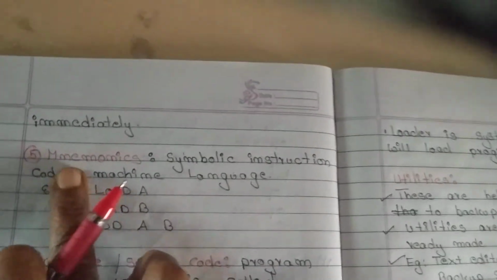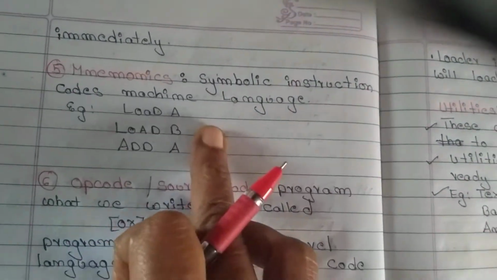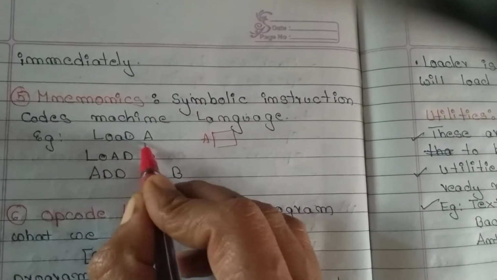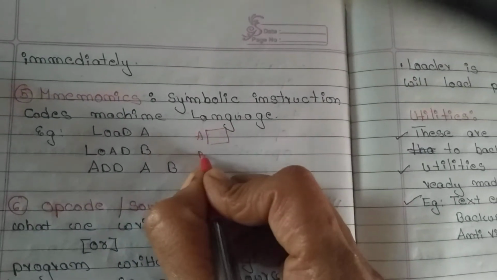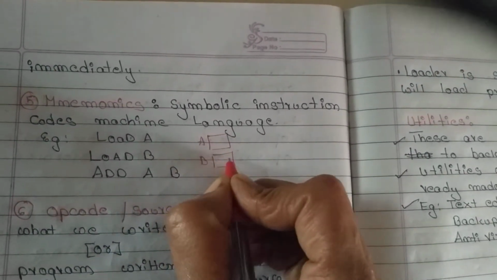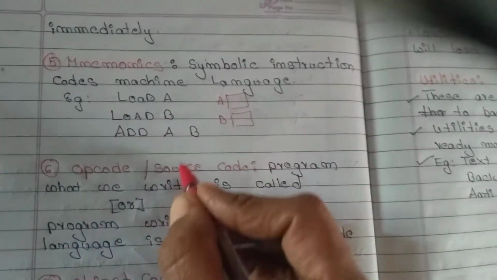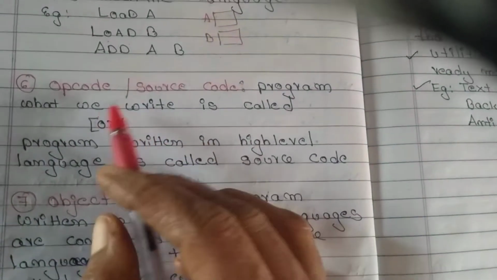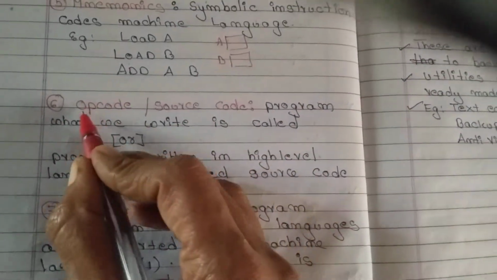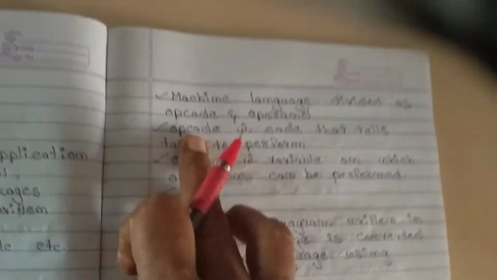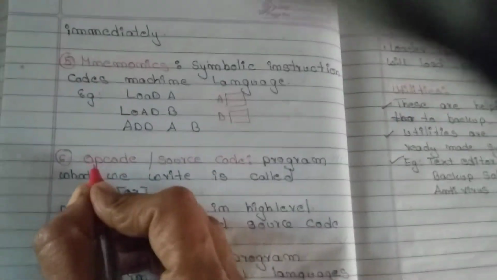Next one. Mnemonics. In assembly language, for example, A is a register. In that data should be stored. Load A, we should give as instruction. B is a register. In that data should be stored. Load B. Add A comma B means these two values will be added. What is source code? Opcode I already told you. Forget about opcode here.